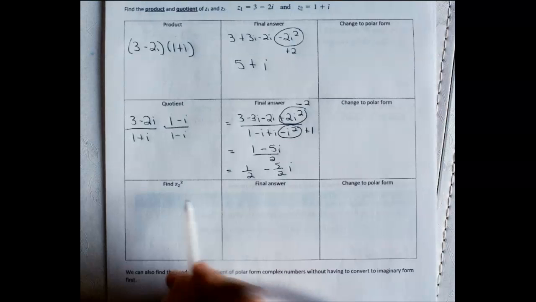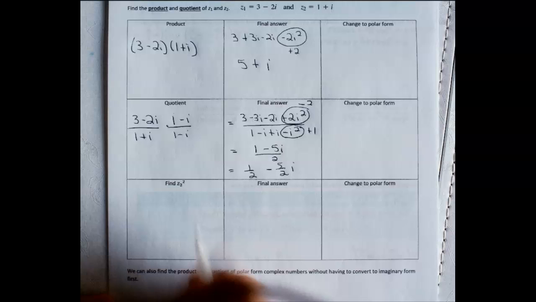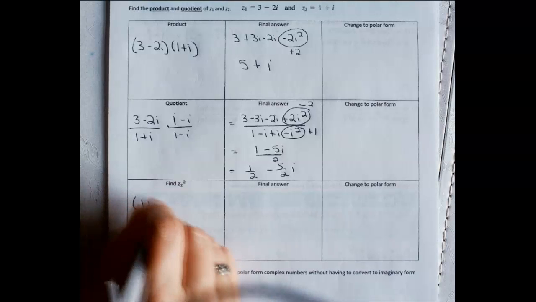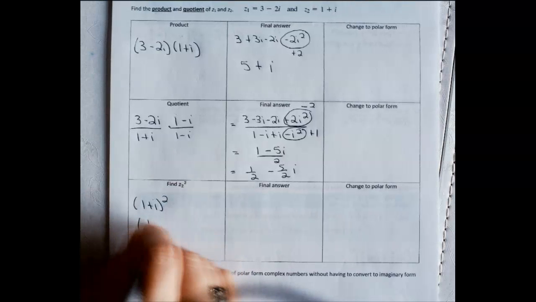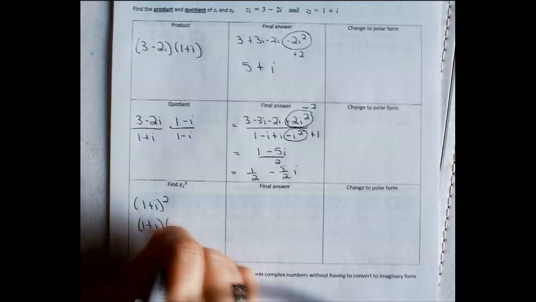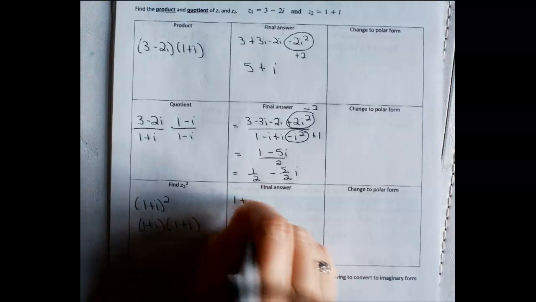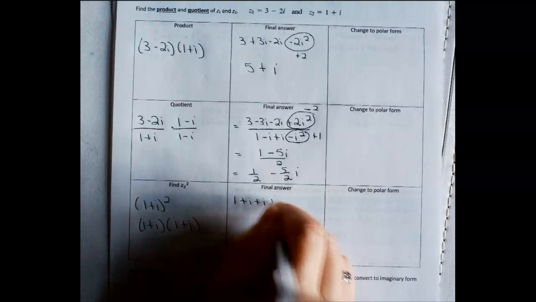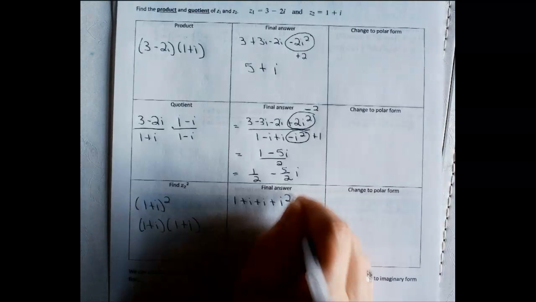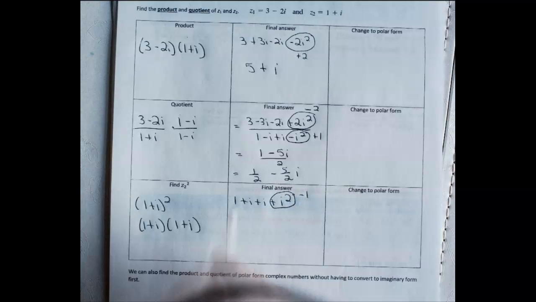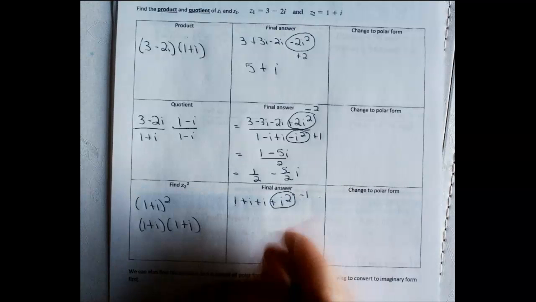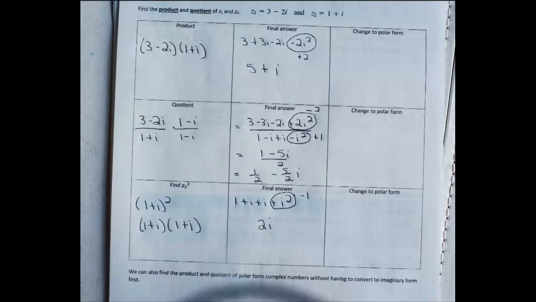All right, let's go look at the last one, z sub 2 squared. So we've got 1 plus i squared, which is 1 plus i and 1 plus i. So we'll FOIL that out. 1 plus i squared. Again, i squared would be equal to negative 1, so the 1 and negative 1 cancel out, and we are left with 2i. Now, that's what you did in Algebra 2. We're going to take it one step further.